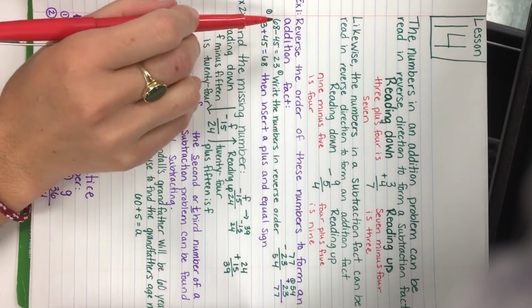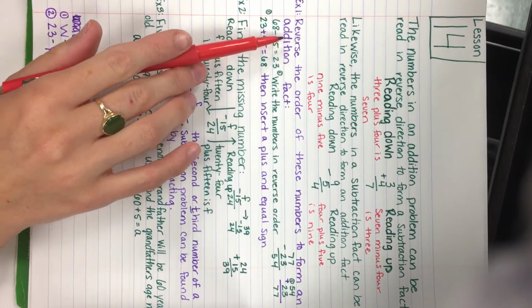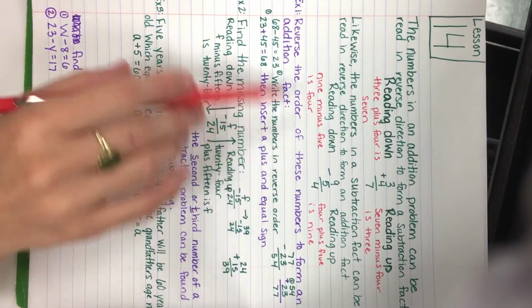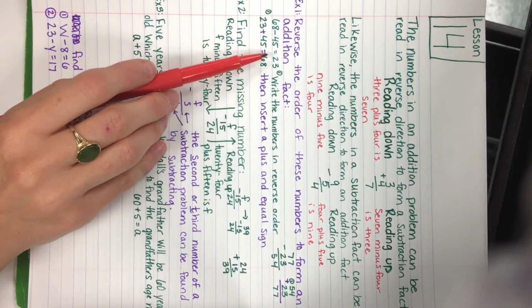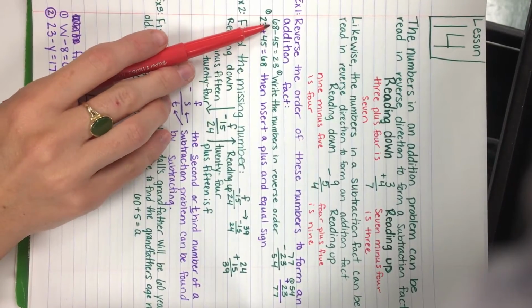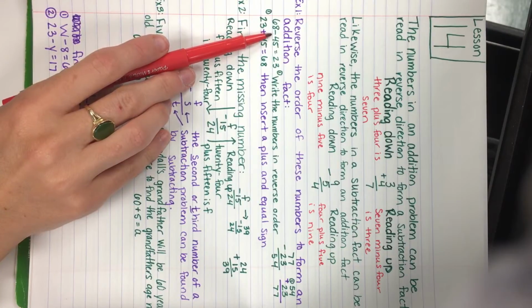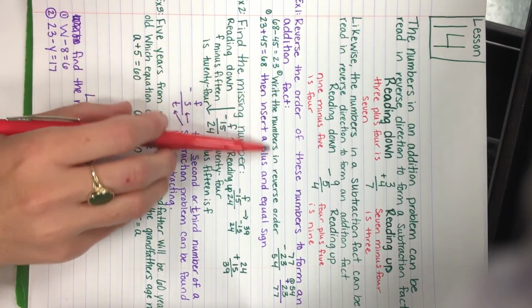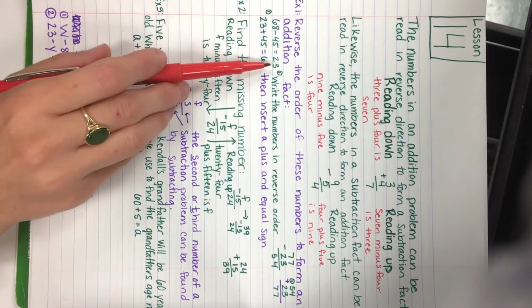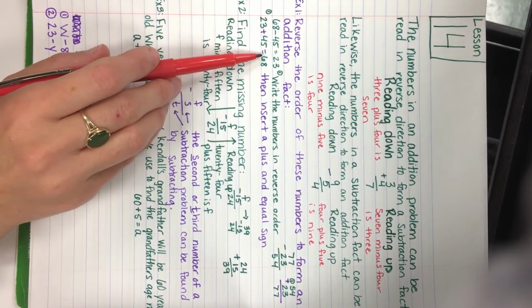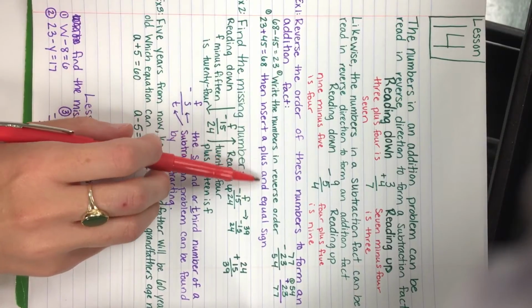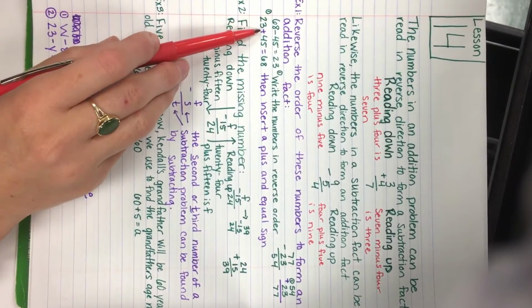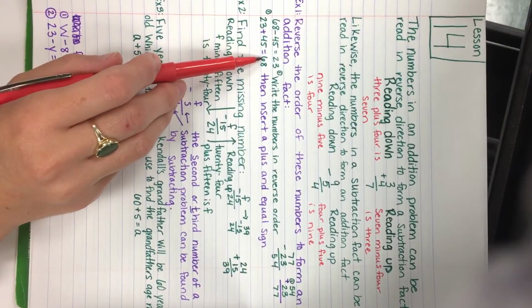All right, so here's our first example. Reverse order these numbers to form an addition fact. So we have 68 minus 45 equals 23. So you write them in reverse order. You see I've done this in green, 23, 45, 68. Then insert the plus and equal sign. 23 plus 45 equals 68.